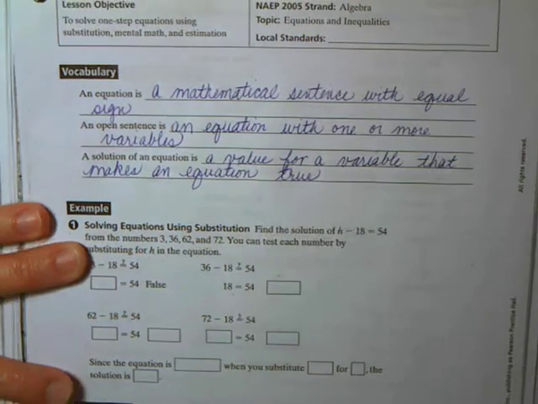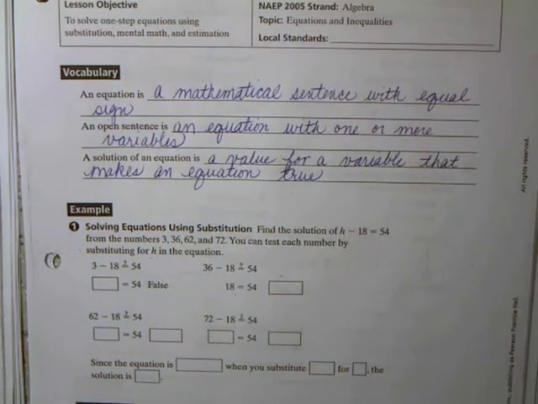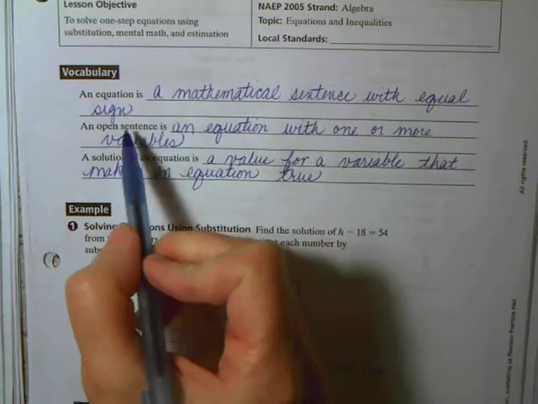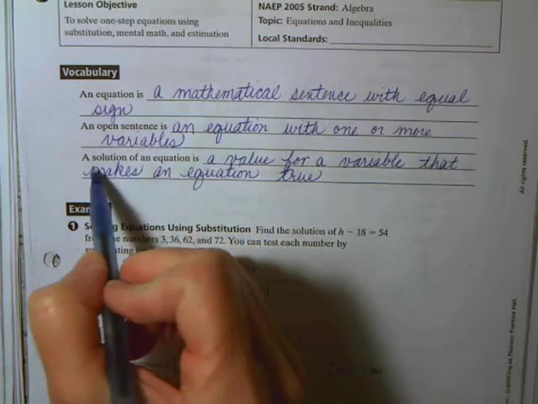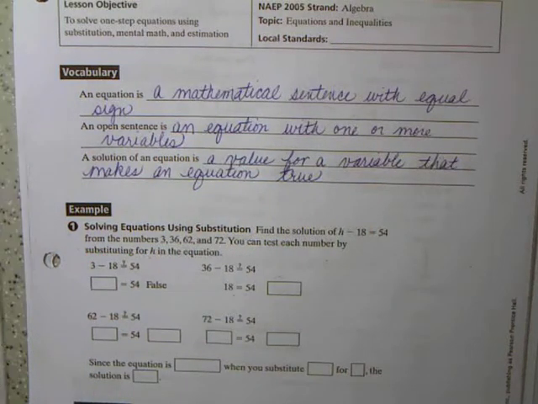Okay, so when we talk about solutions in math, we talk about things that make something true. All right, so those are your three terms: equation, open sentence, and solution, or solution of an equation, if you want to think of that. Usually we just say solution though.